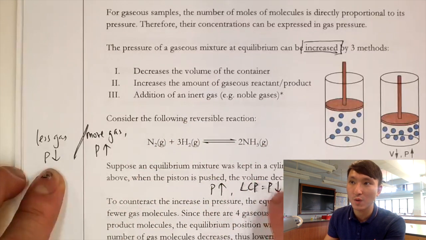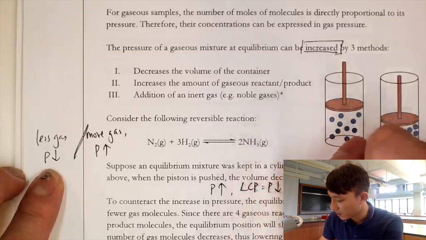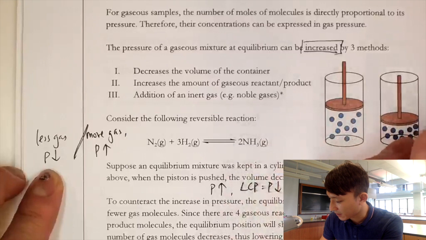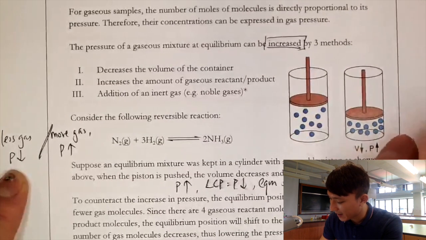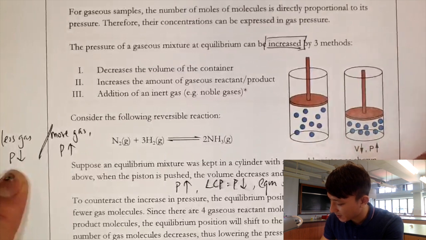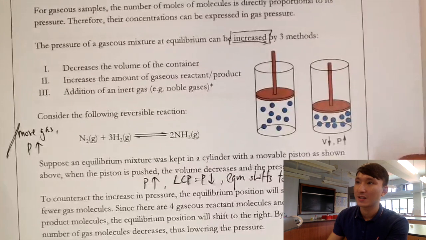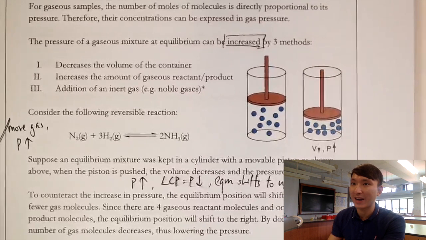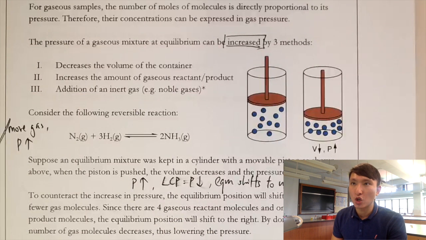So in order to fulfill what Le Chatelier's principle predicts, the equilibrium will shift to the right, so that there will be fewer gaseous molecules, and therefore the pressure will decrease, which counteracts the change. So this is the idea: if you have an increase in pressure, you shift to the side with fewer molecules.